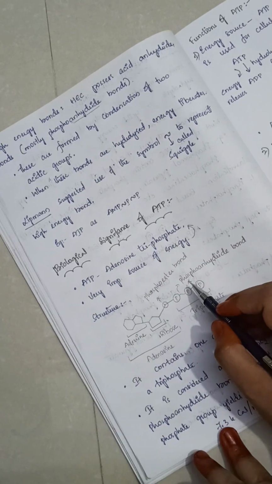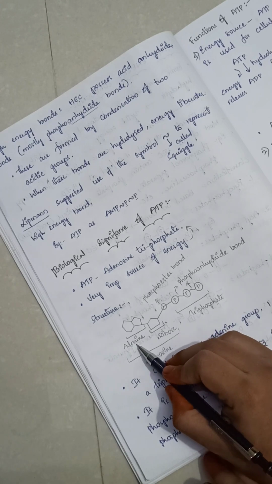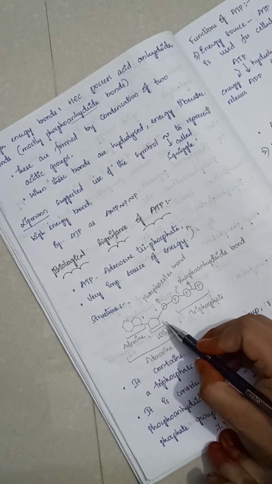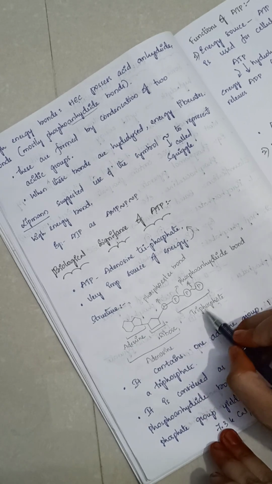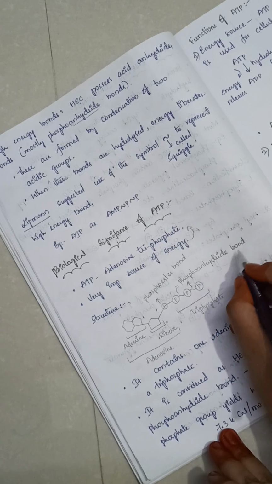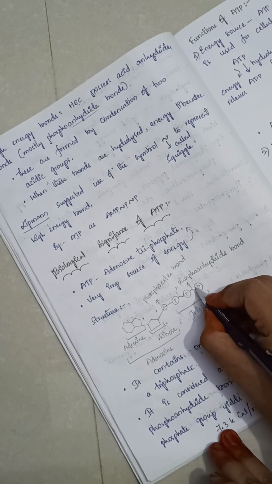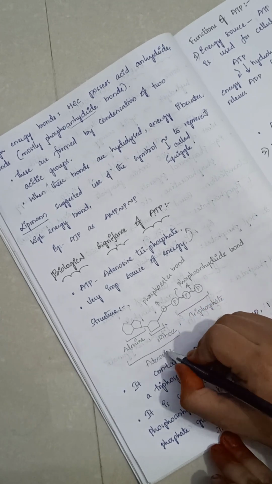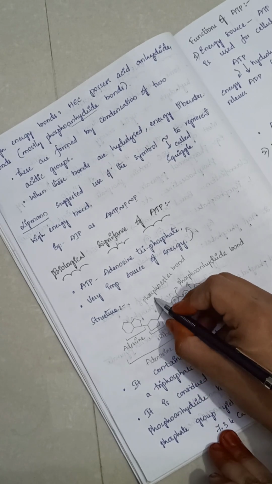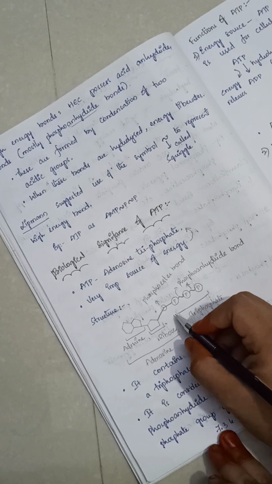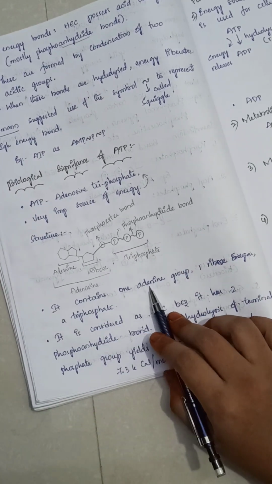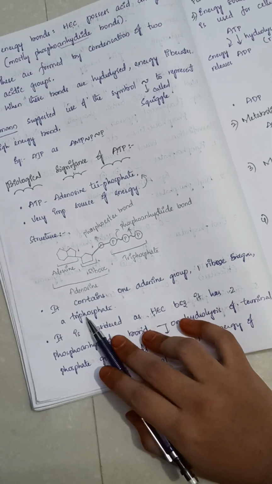What is its structure? It has one adenine group and one ribose group which combine to form adenosine, and 3 phosphates, a triphosphate, which have phosphoanhydride bonds. Where adenine and triphosphate are joining, this bond is called the phosphoester bond.